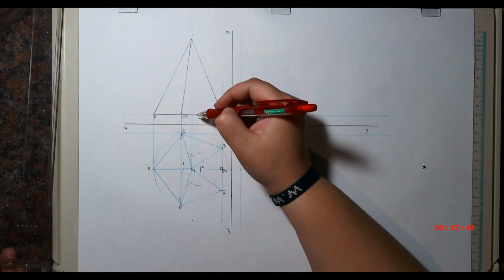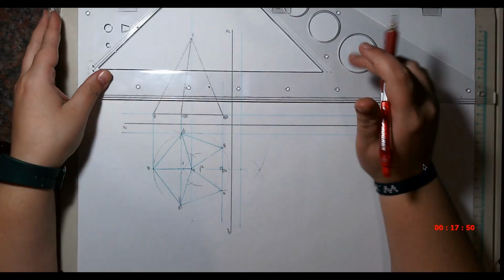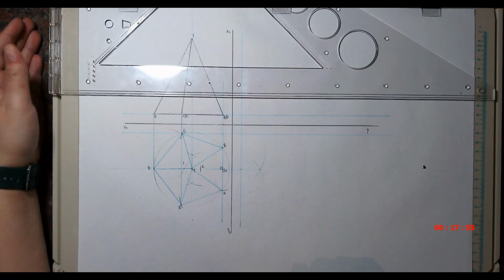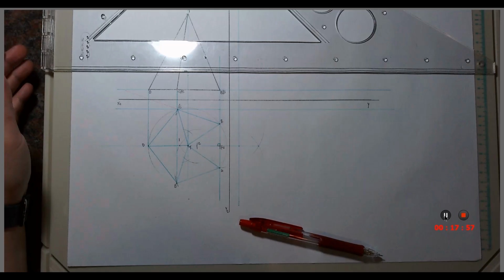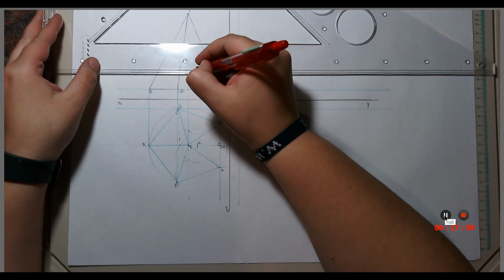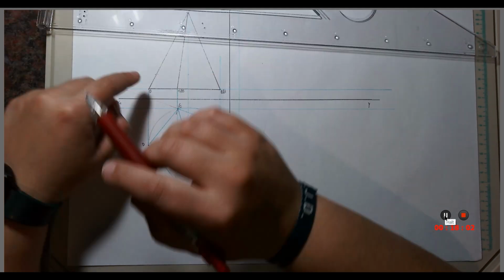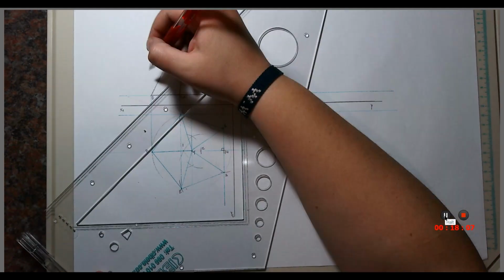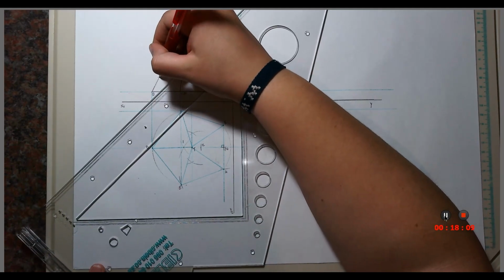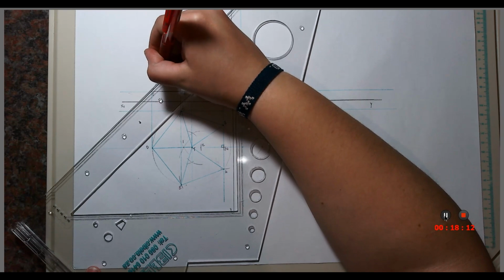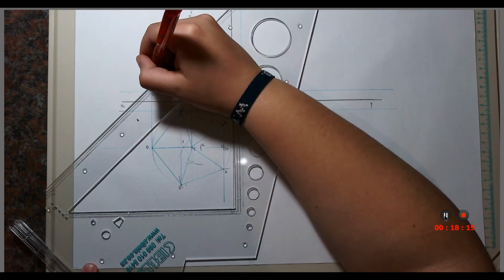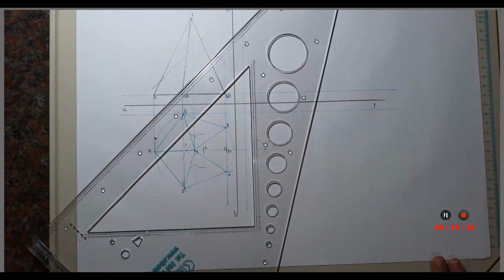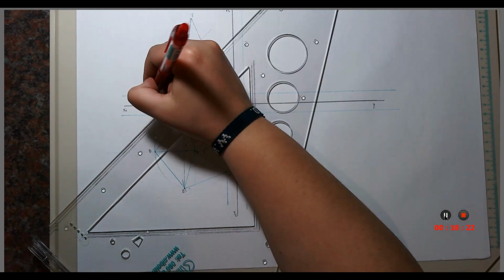I use this one, and then I'm going to extend it to there. So I have this distance, I took it over to the side, and then against the 45-degree line, we have our cutting plane. That is our cutting plane, which is named Z.